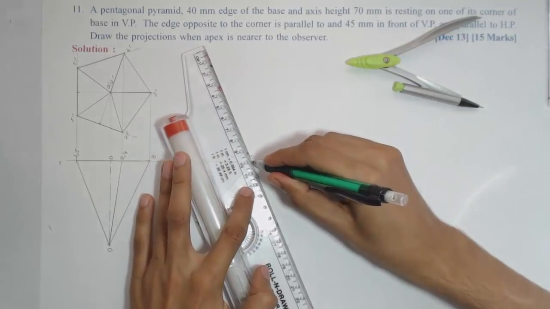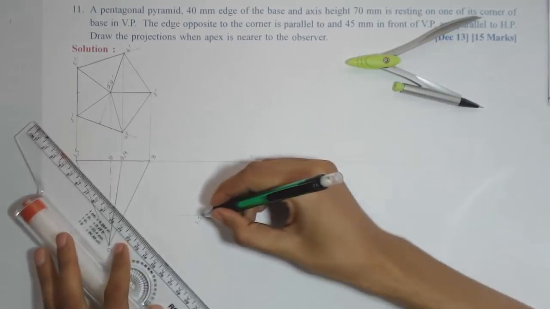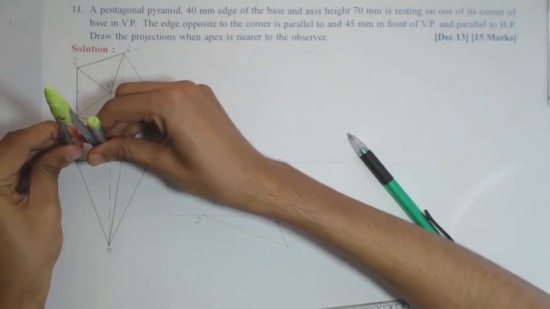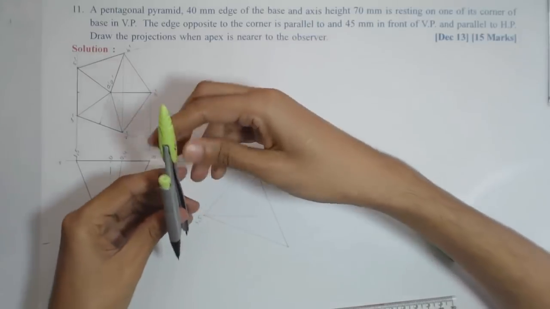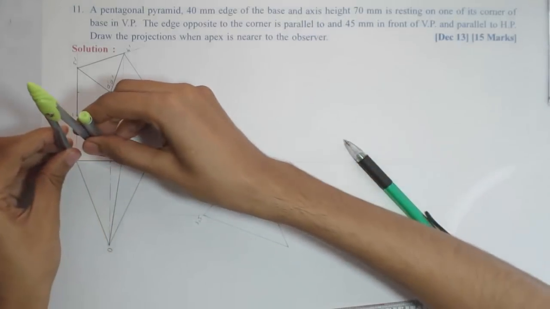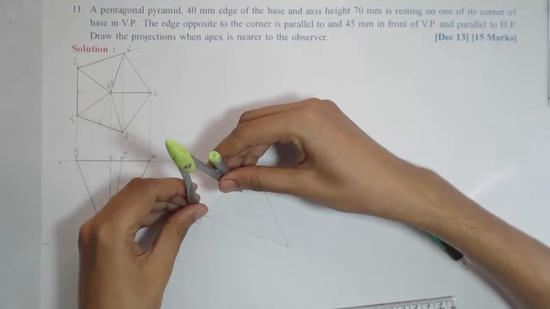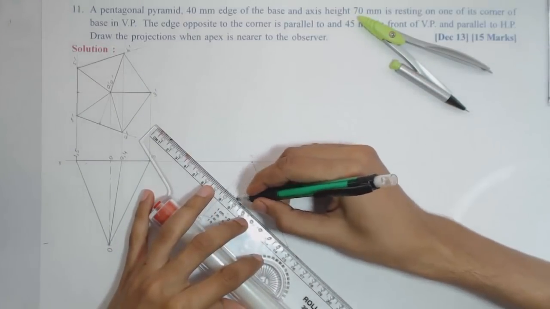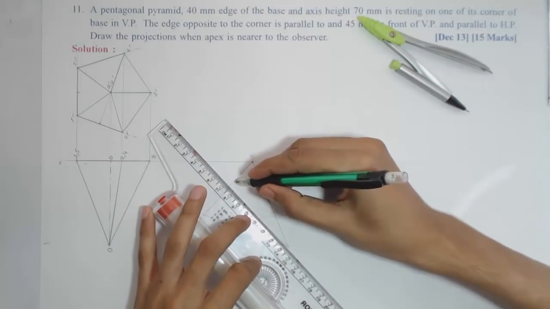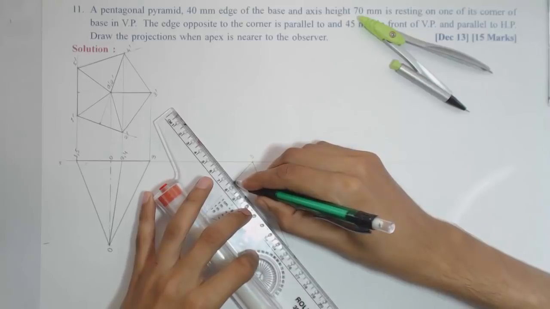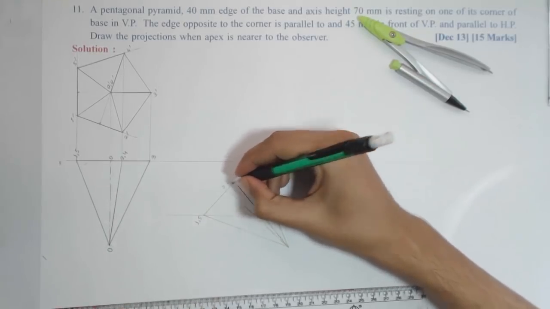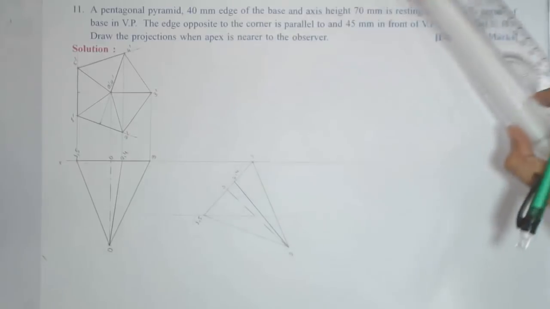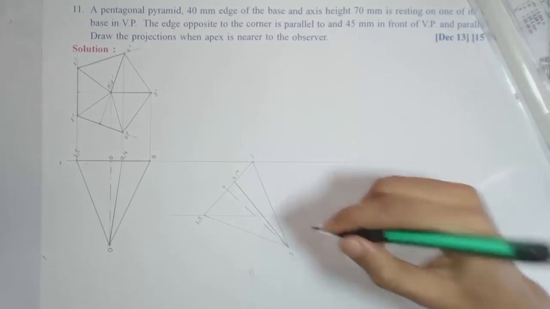So I'll redraw this top view, satisfying that condition for that opposite base edge. Again we need to mark O and 2 and 4 in between on the base. So O, we have taken the distance from 1, 5, so we'll mark here, and then 2 and 4 again from 1, 5 here. So first we'll mark the axis O dash OO by long dash short dash, then the remaining edge again dark slant edge. Okay, I'll give the notations O and 2 comma 4. Here we are also satisfied that apex is nearer to the observer.